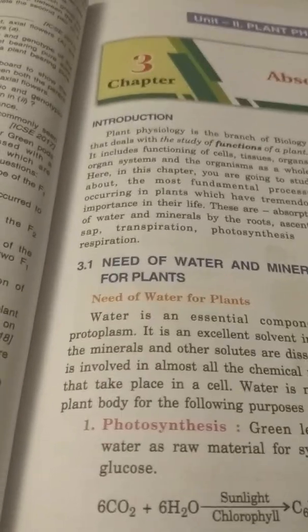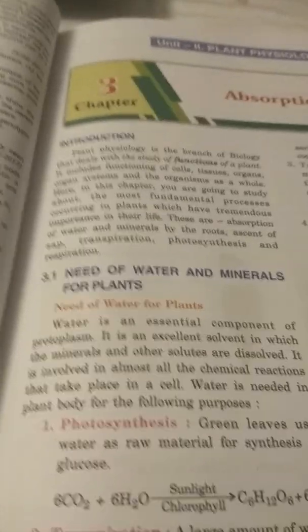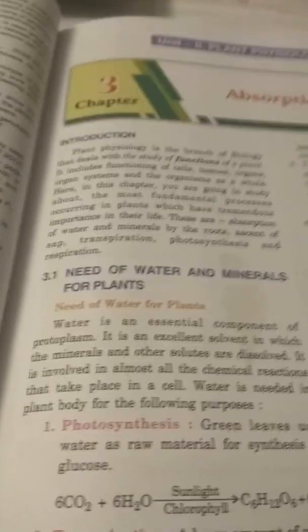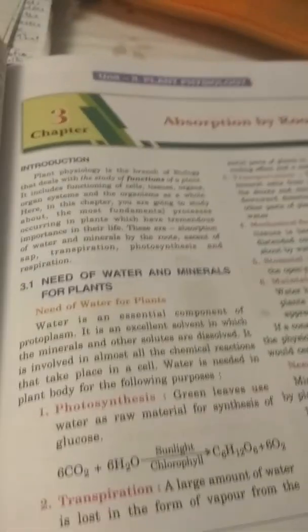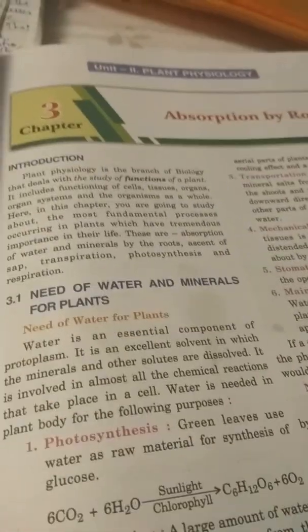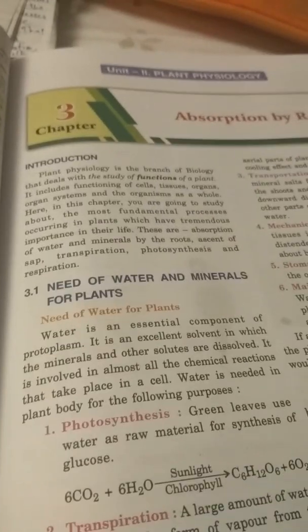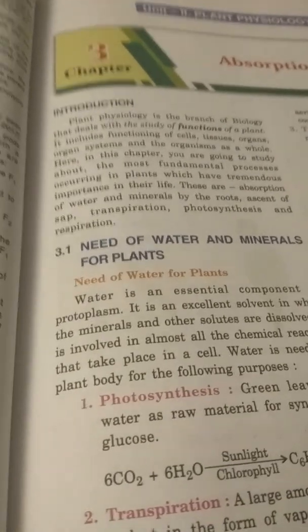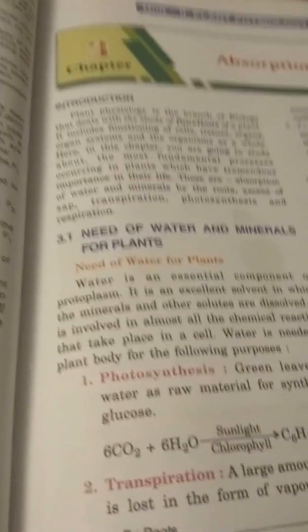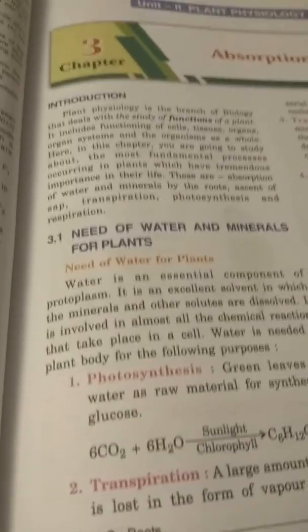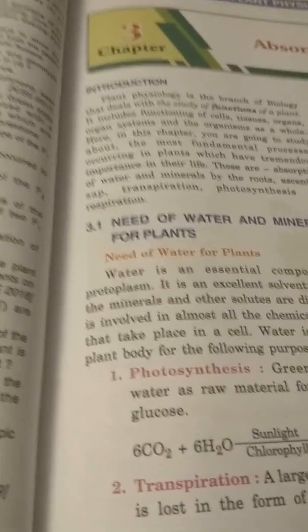Roots absorb water and minerals, that we all know, but what is the need of water and minerals for plants? The need of water is, as water is one of the main important constituents of protoplasm. Besides that, water is important for 4 other purposes also: in photosynthesis, in transpiration, transportation of substances, and to give mechanical stiffness to plants.